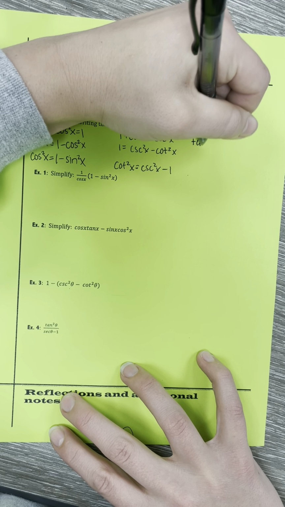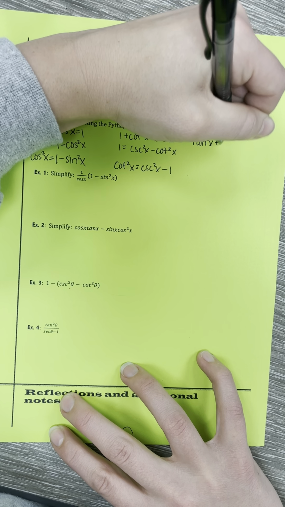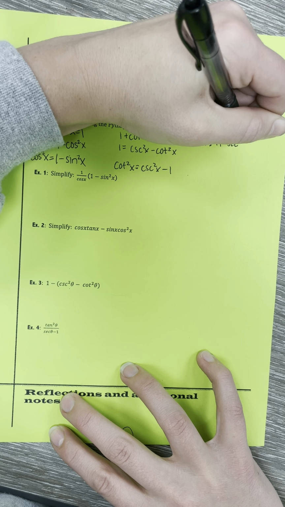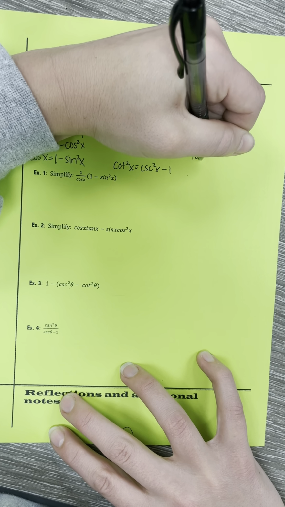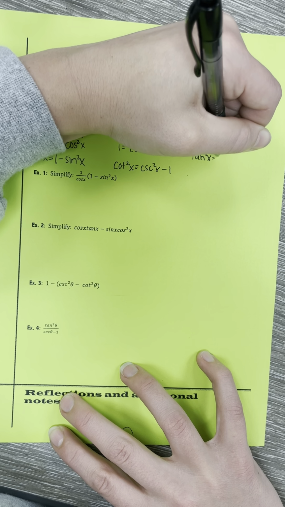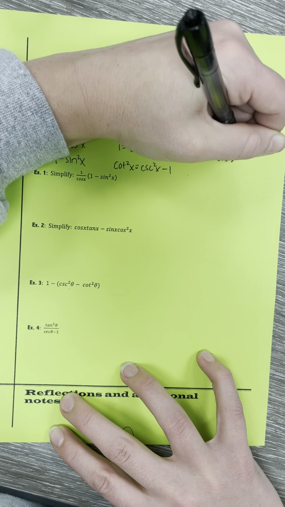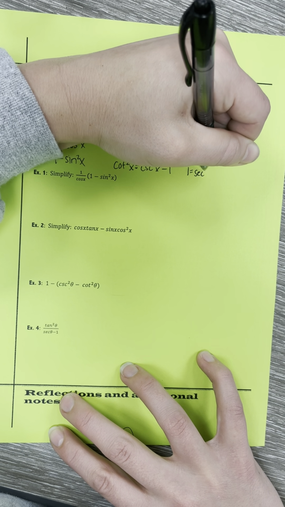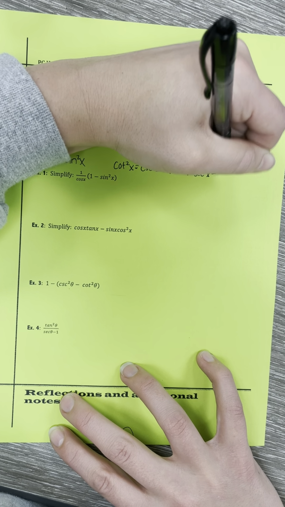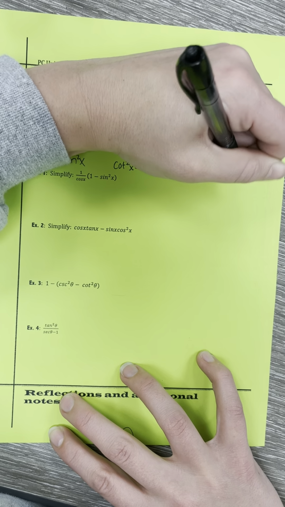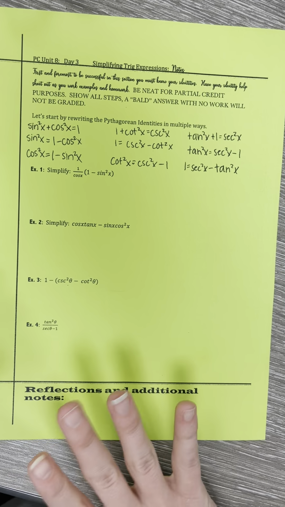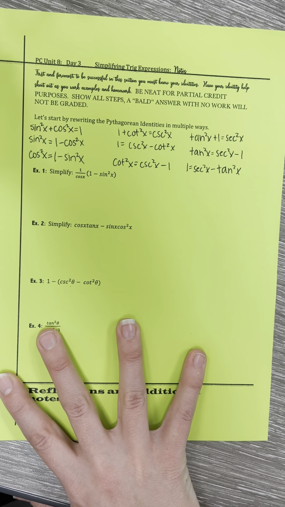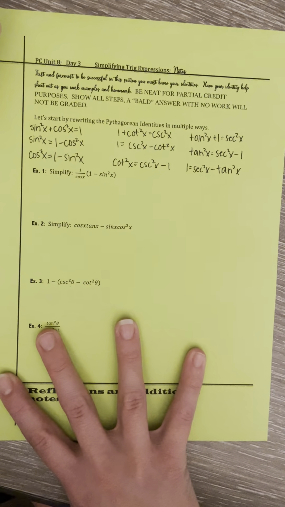We also have tangent squared x plus 1 is equal to secant squared x. We have tangent squared x is equal to secant squared x minus 1. And then we also have 1 is equal to secant squared x minus tangent squared x. Feel free to pause at any point to make sure that you get those down. I'm also going to write the quotient identities up here.